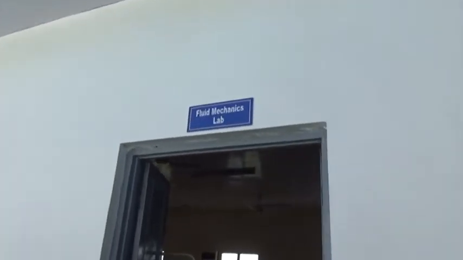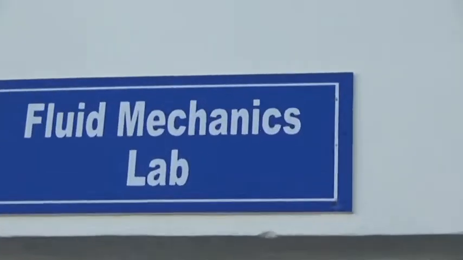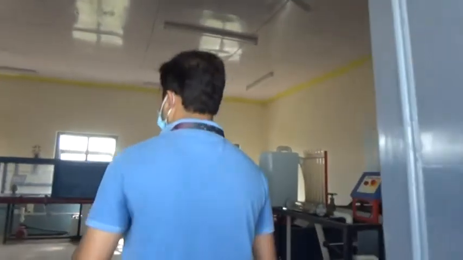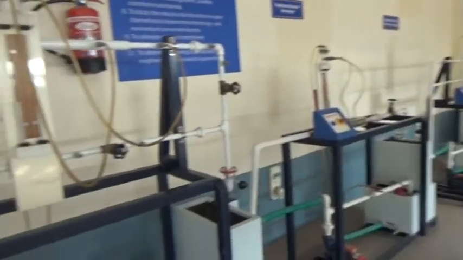This is another civil engineering lab, which is the fluid mechanics lab. Now we'll be moving in. These are the equipments which are being used.